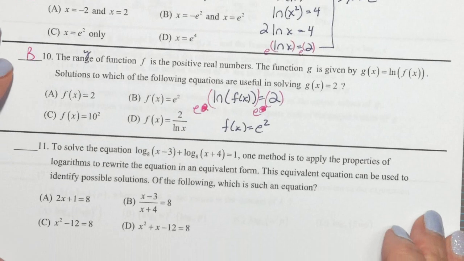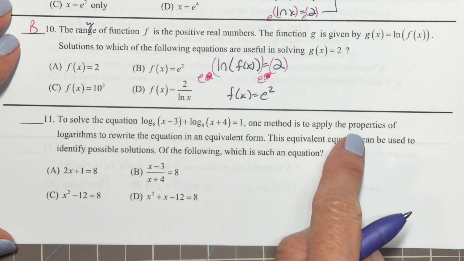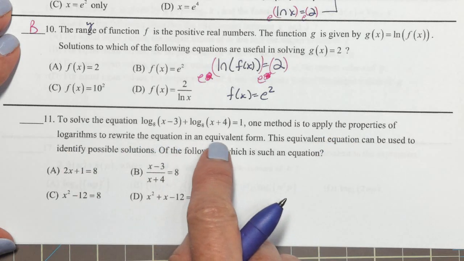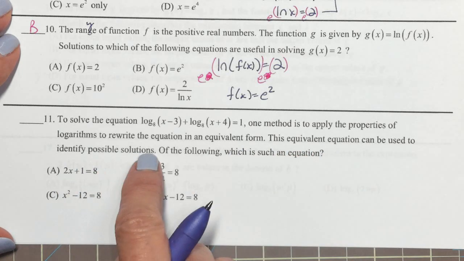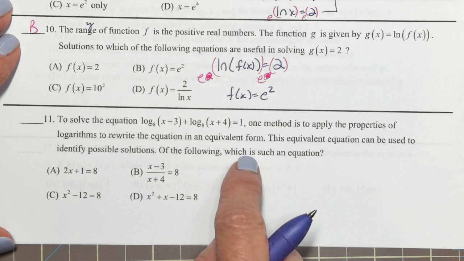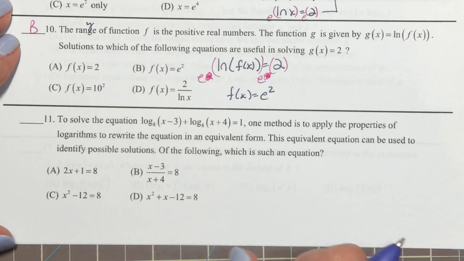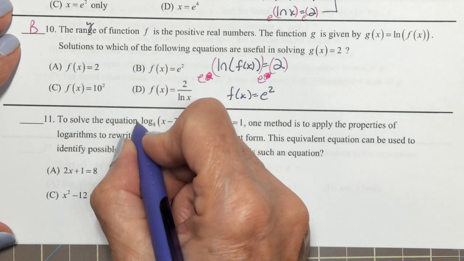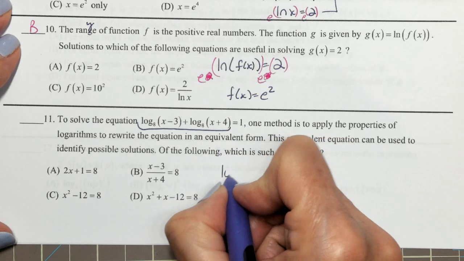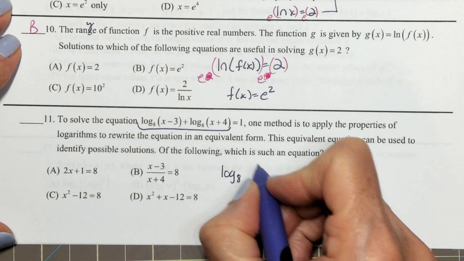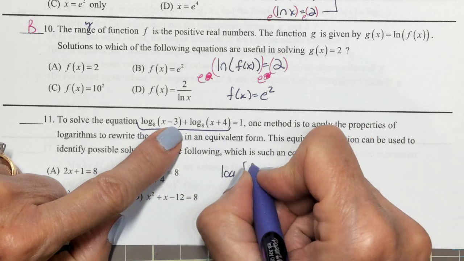Number 11. To solve this equation, one method is to apply the properties of logs to rewrite the equation in an equivalent form. This equivalent equation can be used to identify possible solutions. Of the following, which is such an equation? They're not asking us to solve, they're saying write the equivalent equation. So I'm going to combine my logs like we always do. Let's combine our logs into a single log with one argument. Since these are both positive logs, I'm going to be multiplying these together.